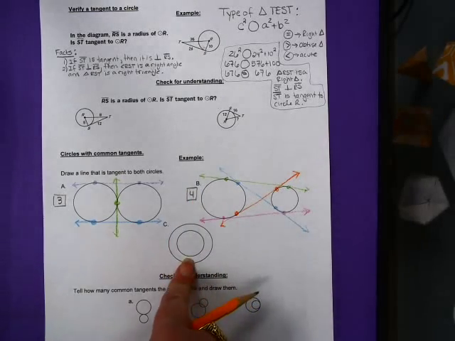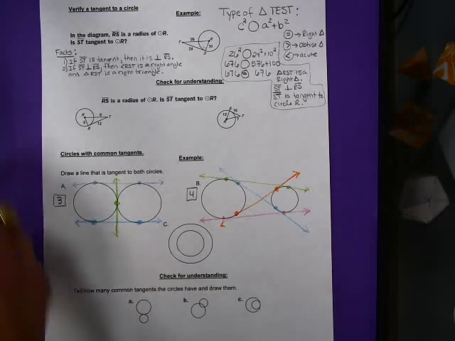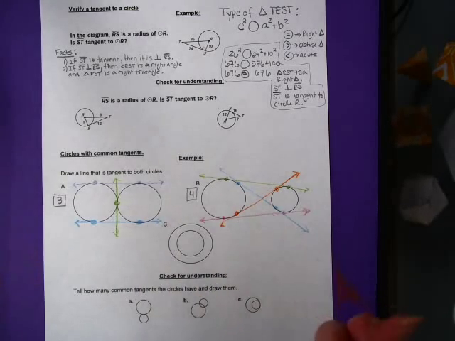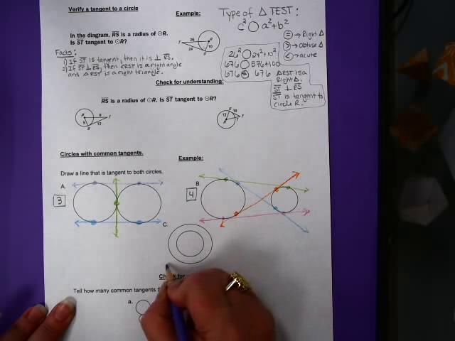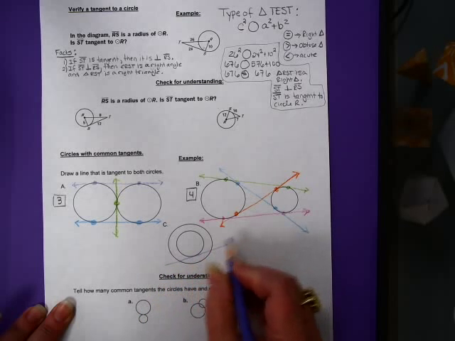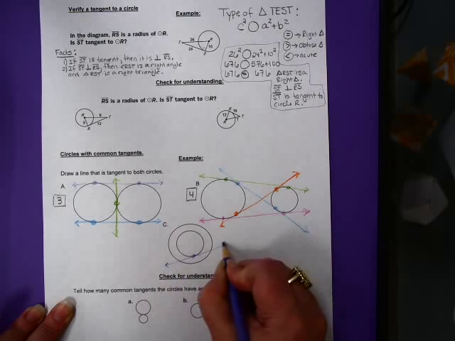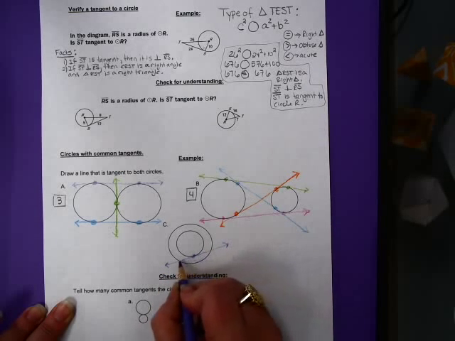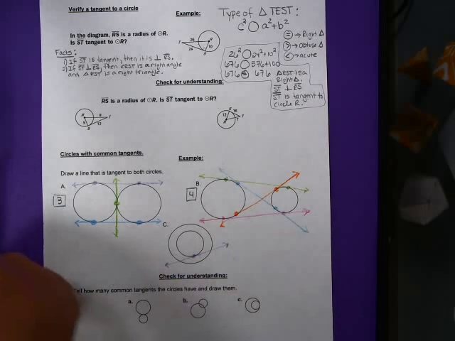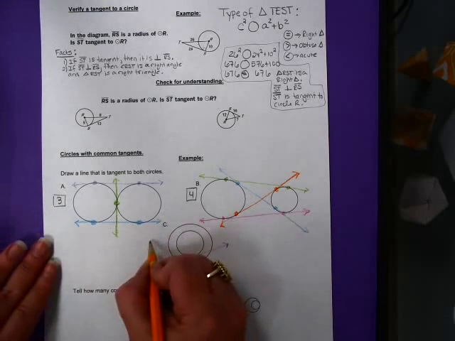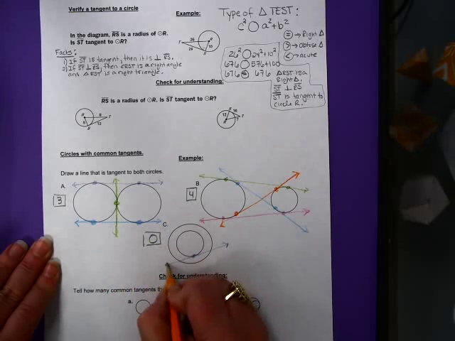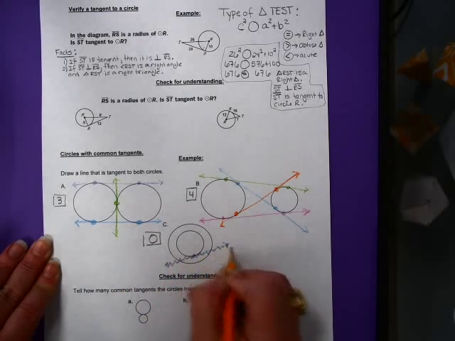Let's take a look at this one. Now, in order for a line to be tangent to this little circle, it's going to go through the circle. So it's tangent to the small, but it's a secant to the large. So that means that there are 0 common tangents because this is not tangent to both.